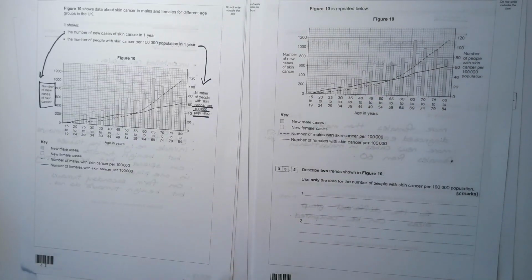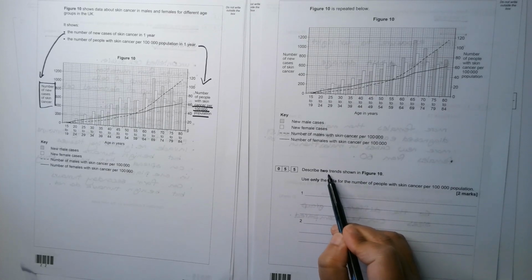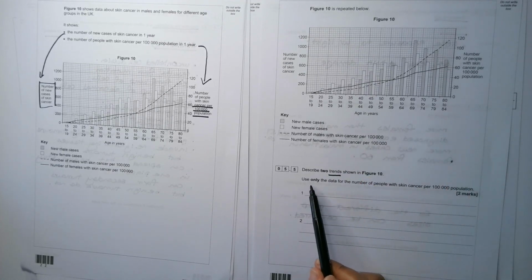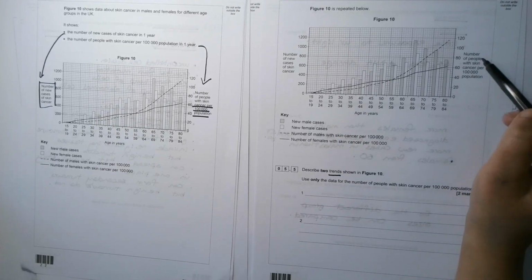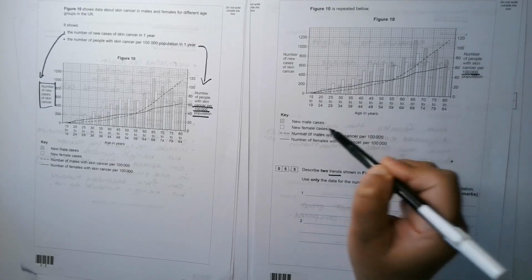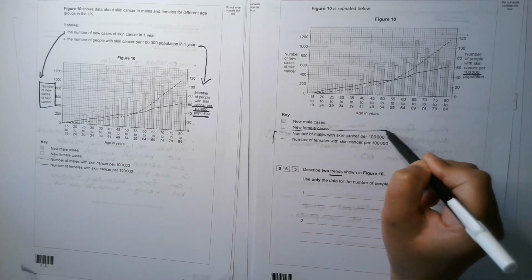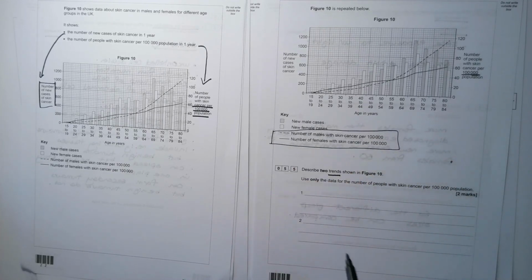Figure 10 is repeated below. Again, same graph. Describe two trends shown in figure 10. So pattern, what patterns can you see? Use only the data for the number of people with skin cancer per 100,000 population. So you just need to look at the lines, the dashed line and the bold line.